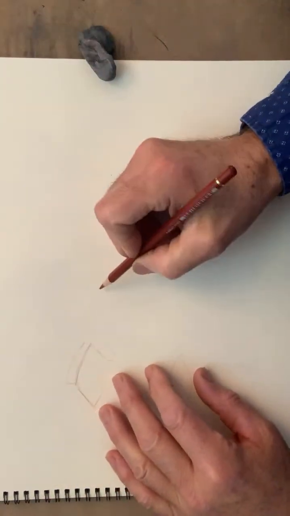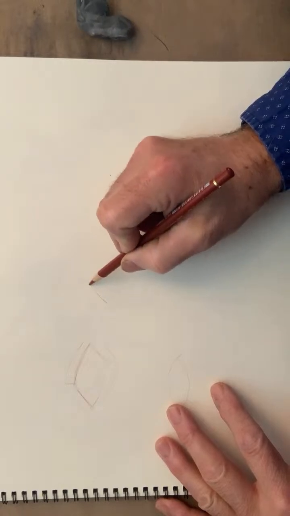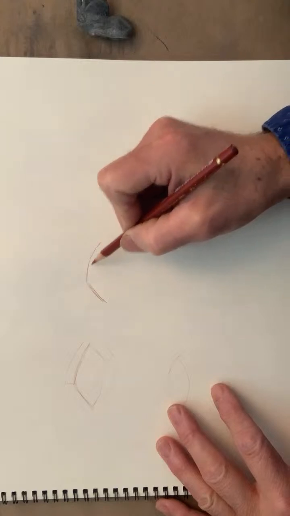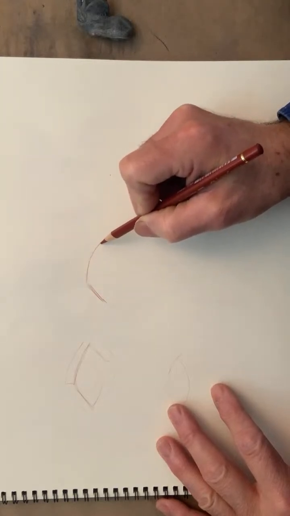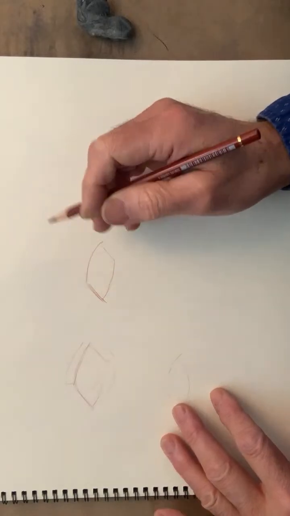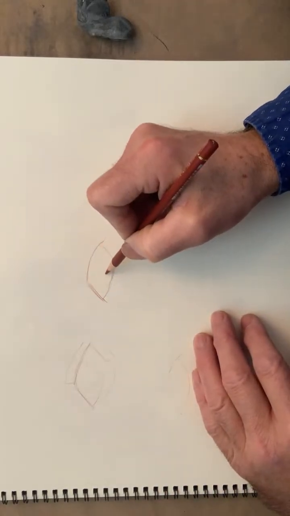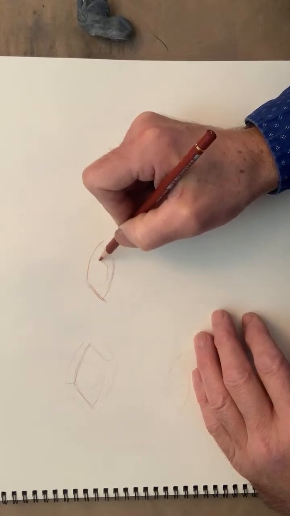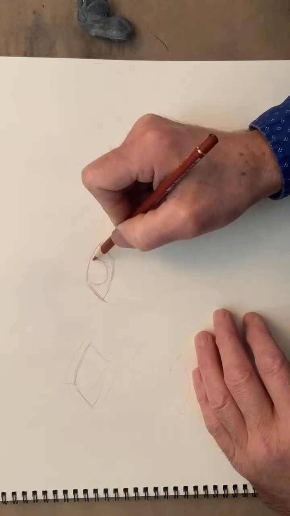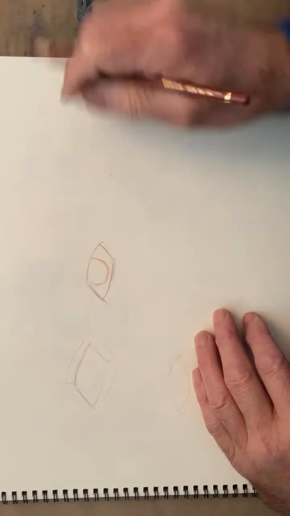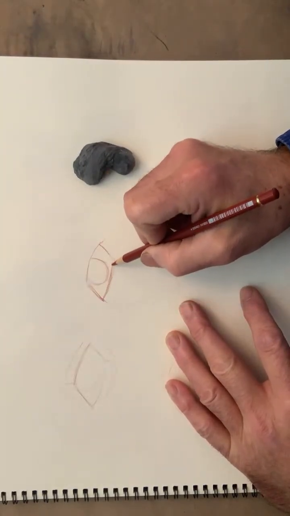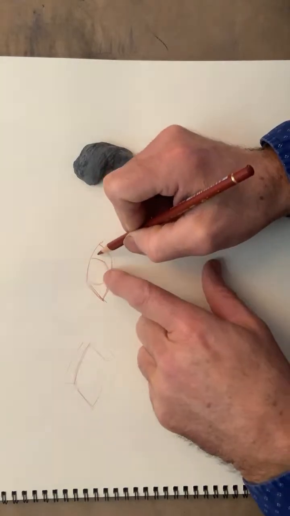All right, so let's start with the rhomboid eye. 1, 2, right? Short, long, and long, short, right? We can block in now the iris, and we want to check how much space we have between the iris and the eyelid.